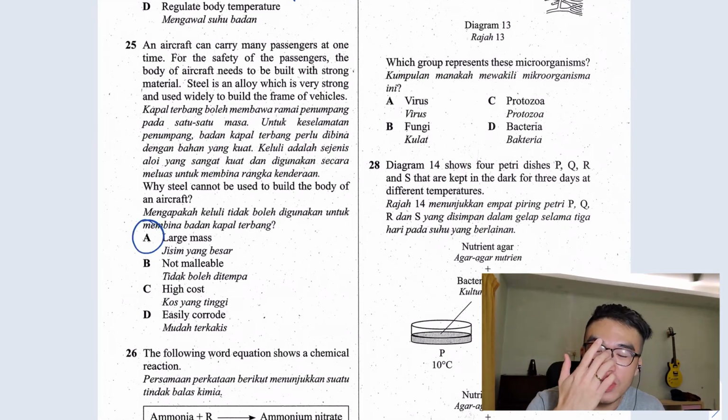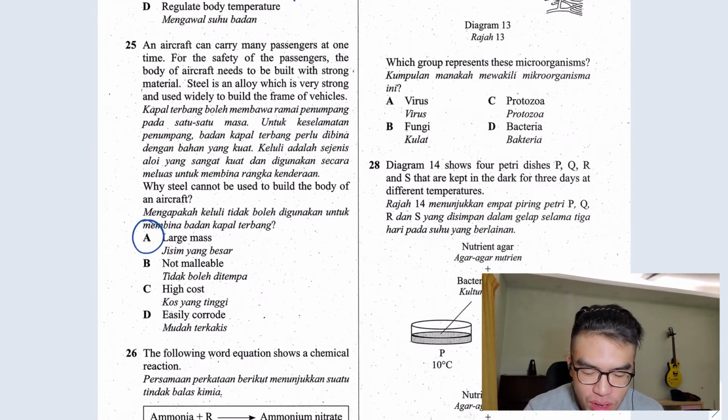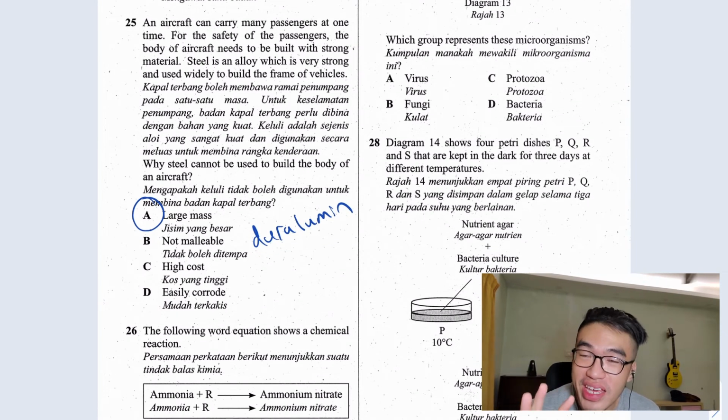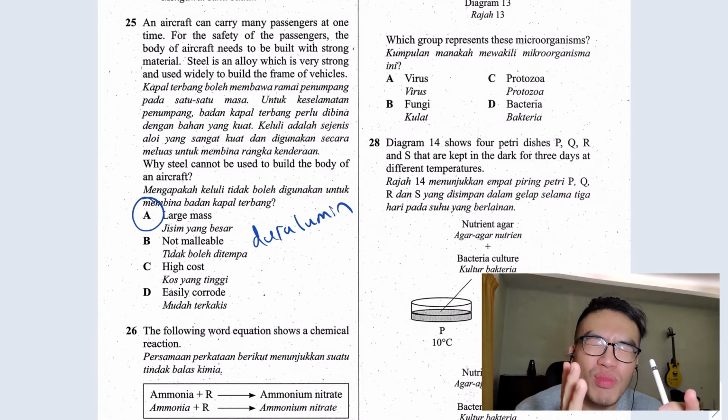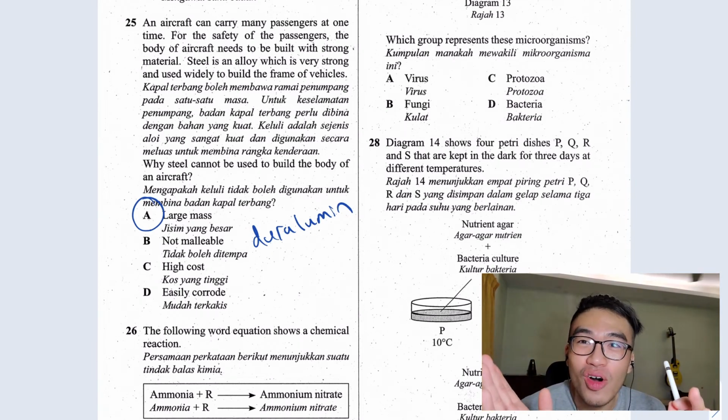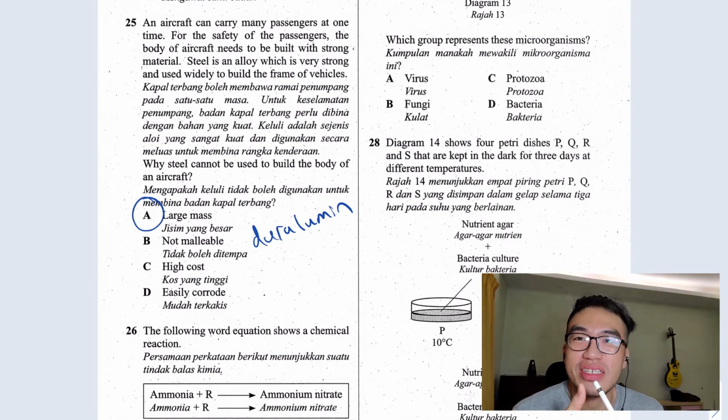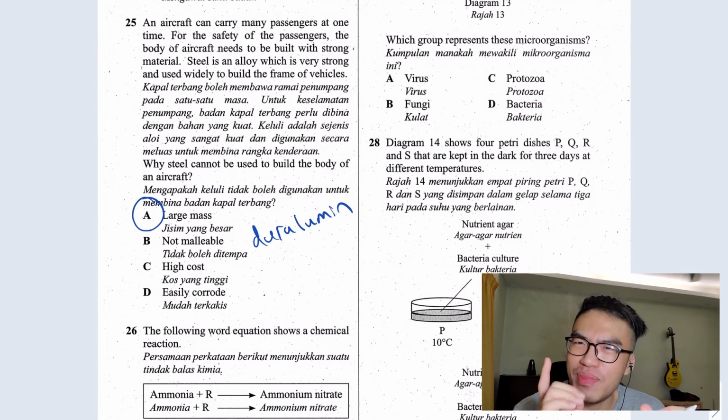So what are we using for our aircraft? We use duralumin. Kindly put more attention in these few alloys. Number 1 being bronze, number 2 being brass, and of course duralumin, and of course steel. These are the few most commonly asked alloys in your exam. Do you need to memorize what is inside them? Yes, you roughly need to know them, but please don't memorize the percentage.